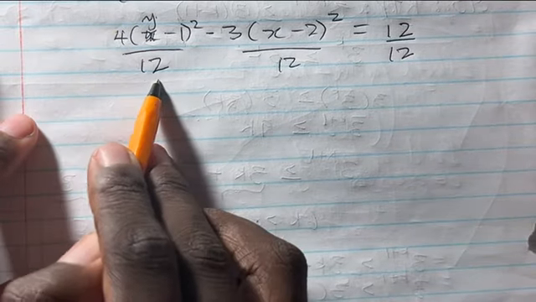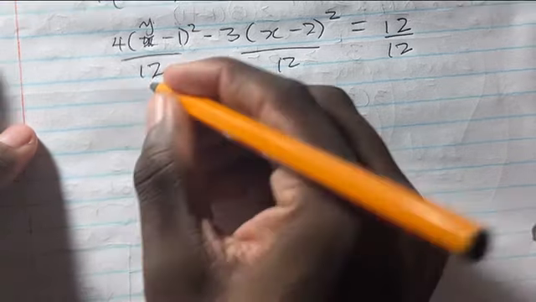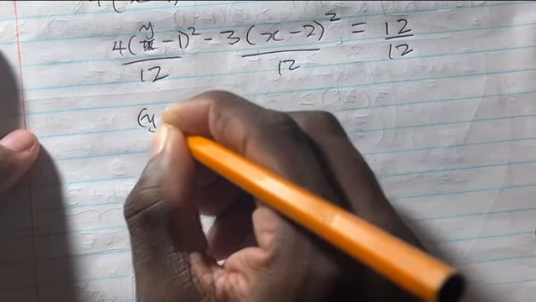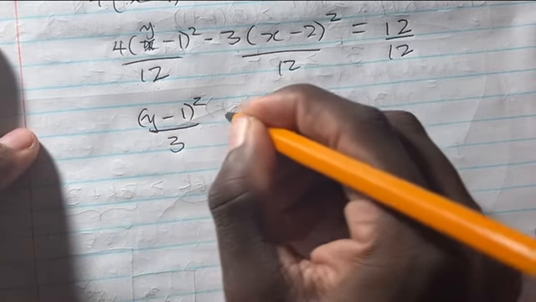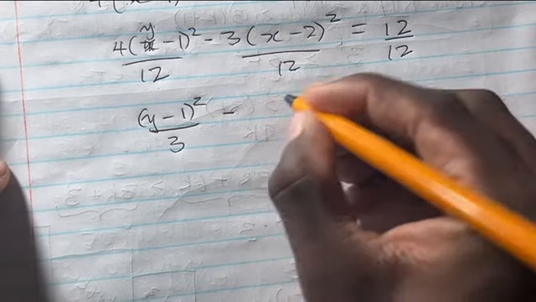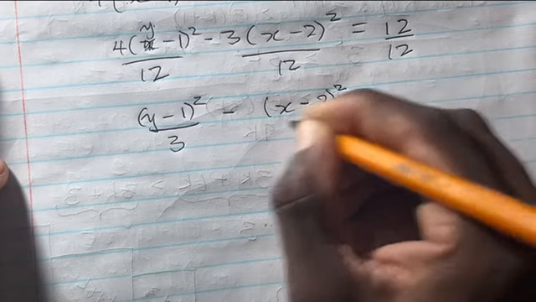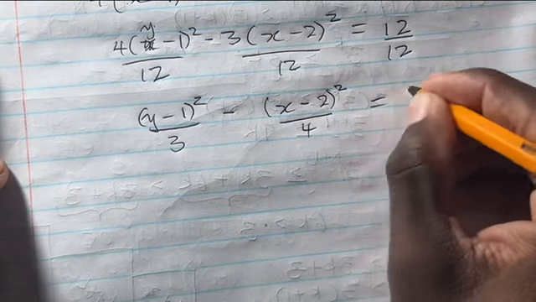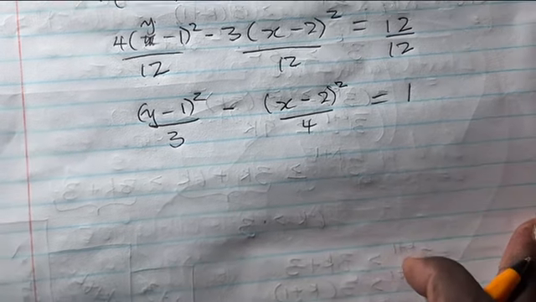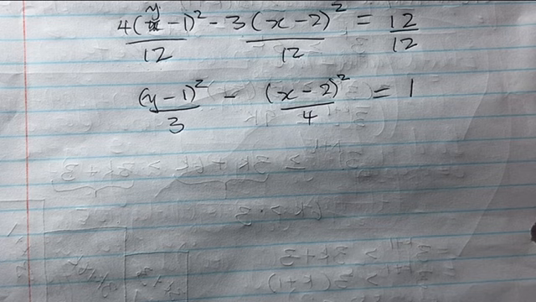The 4 here is gonna cancel a 4 here, which means we're gonna end up with a 3 only. So that means we have y minus 1 squared over 3 minus, here the 3 is going to be cancelled. We're going to end up with a 4 only on the denominator, x minus 2 all squared over 4 equals 1. Right, we've done the second step, which was dividing by that constant.